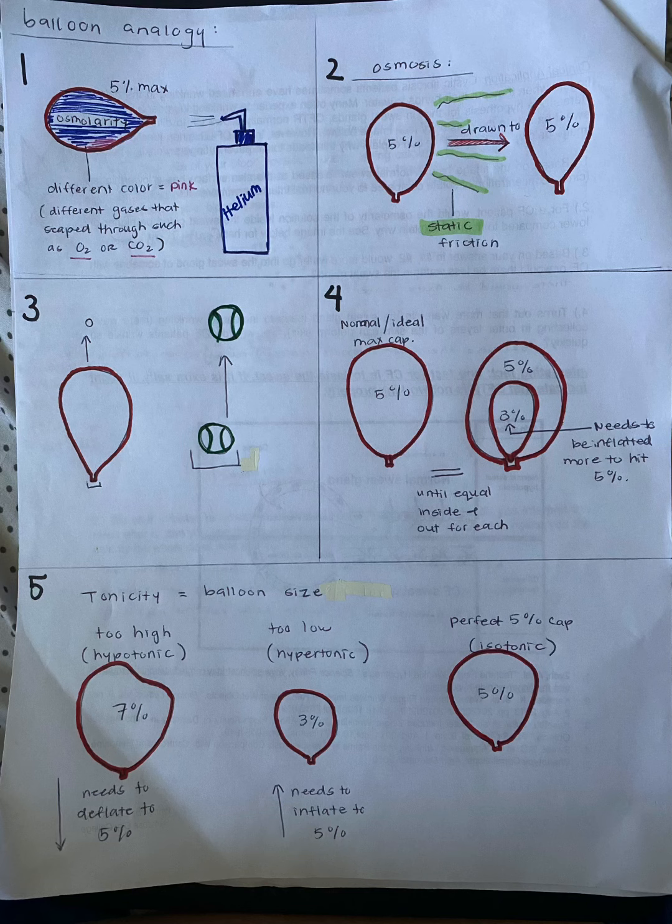A hypotonic cell would be represented by an overinflated balloon, as I have shown in box 5. It's disfigured, due to there being too much helium within it. A hypertonic solution is also shown there, which means that there aren't enough particles going into the cell or the balloon, so it's represented with a smaller circle or a smaller balloon. While an isotonic solution would be the ideal cell or balloon that's neither gaining nor losing particles, or helium in this case, and is at equilibrium.